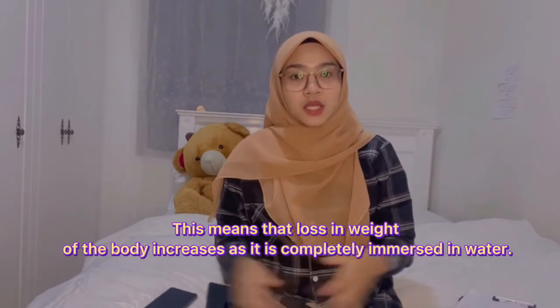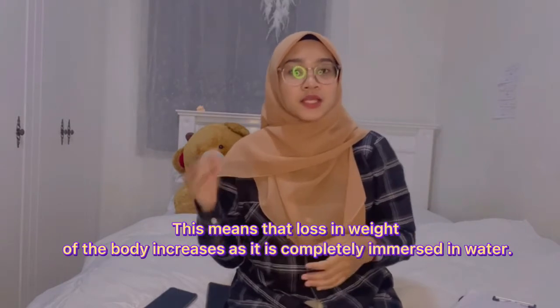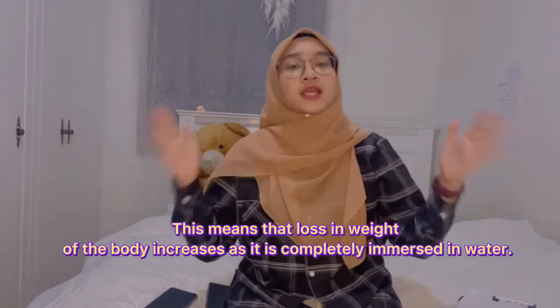The more a body is immersed in water, the more the loss of weight increases. The weight of a body is least when it is fully immersed in water. This means that the loss of weight of a body is greatest when the body is fully immersed in water.